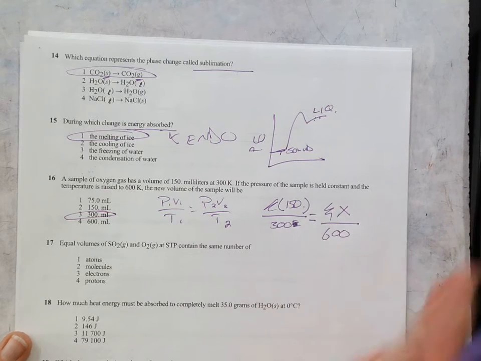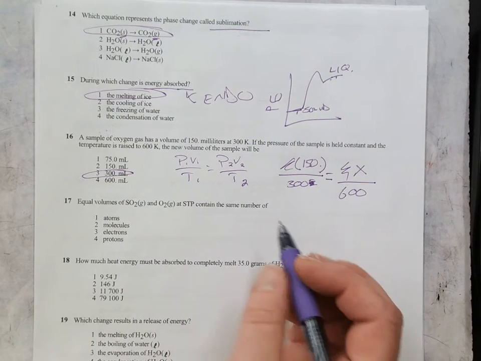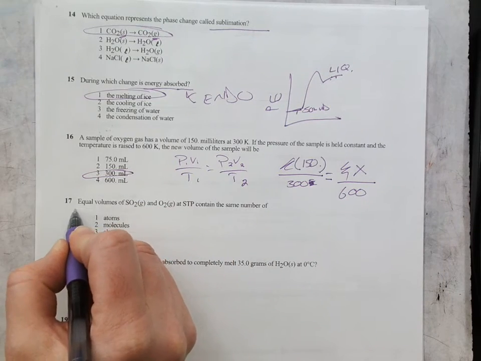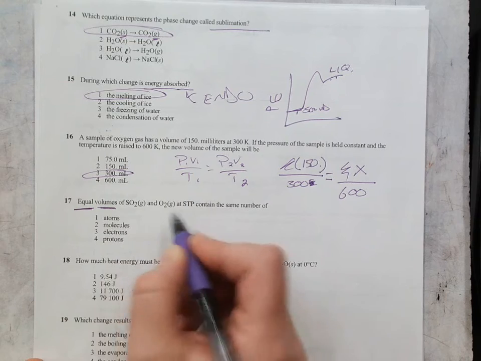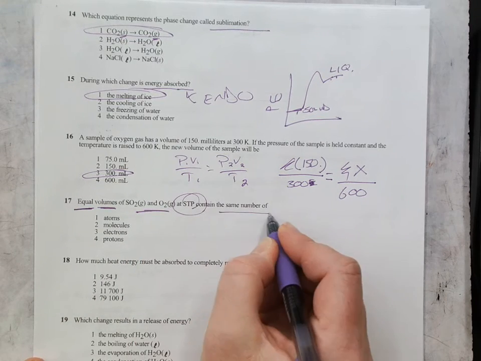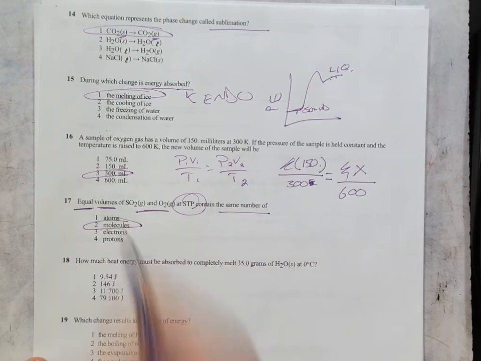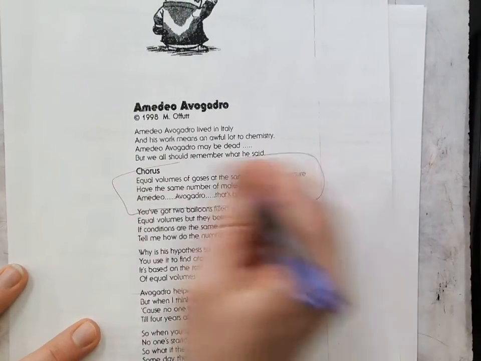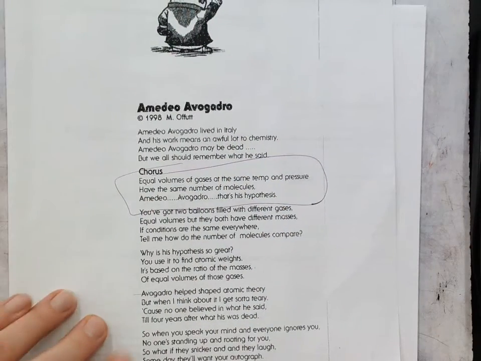Or crisscross applesauce it. Okay, ready? I'm going to sing it. Equal volumes of gases at the same temp and pressure have the same number of molecules. Amadeo Avogadro, that's his hypothesis.